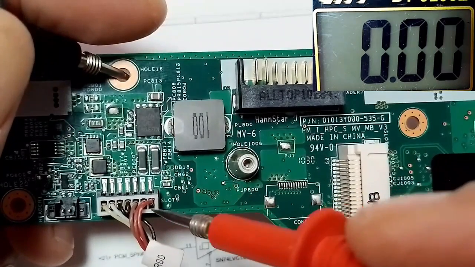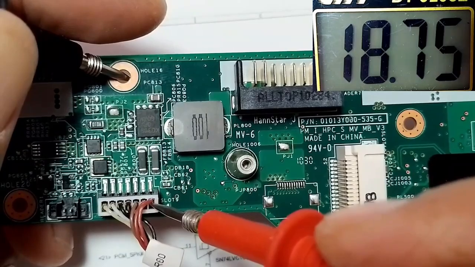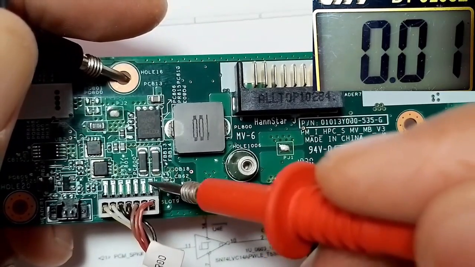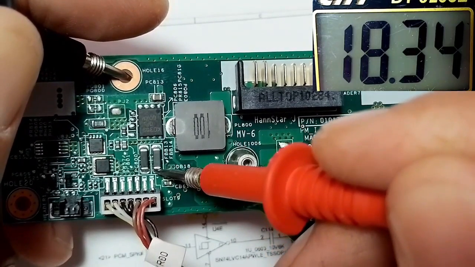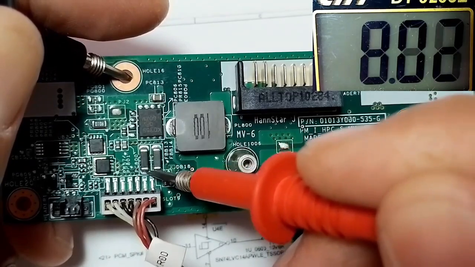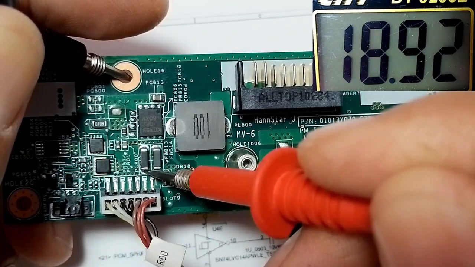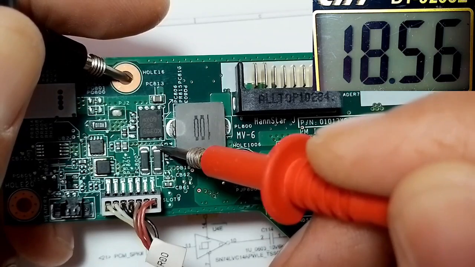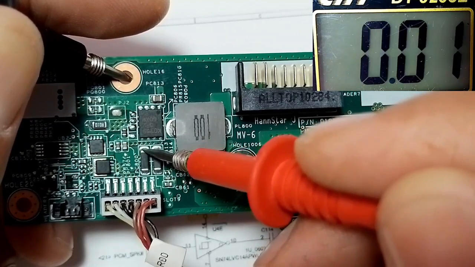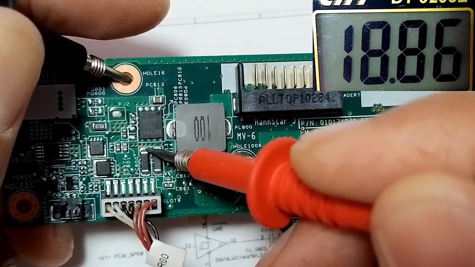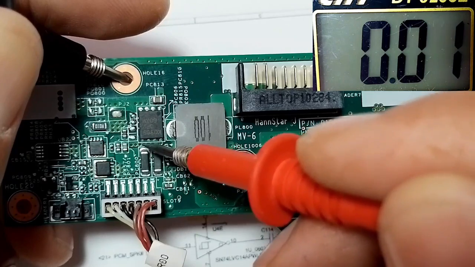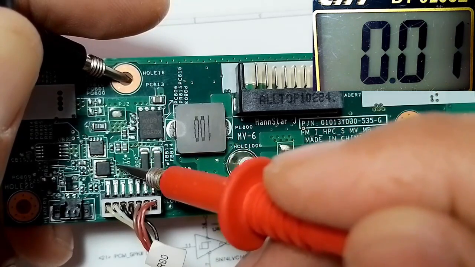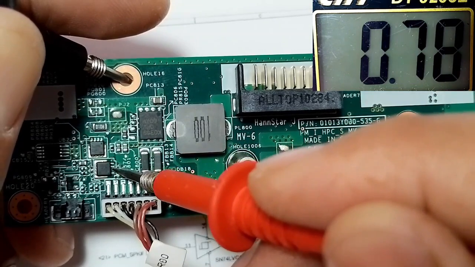Okay, so here we have 19 volts, then it goes directly to this inductor and also this inductor, and then goes to the other side of this inductor and also this inductor, and then it goes directly here to this power MOSFET, as you can see.